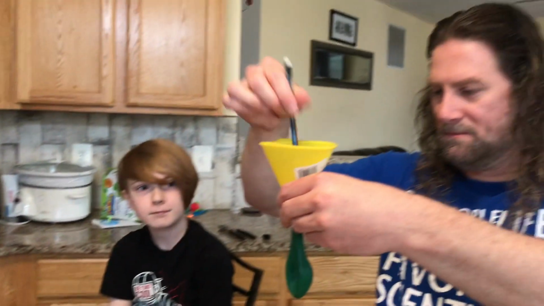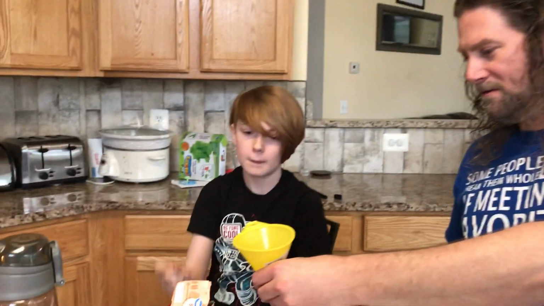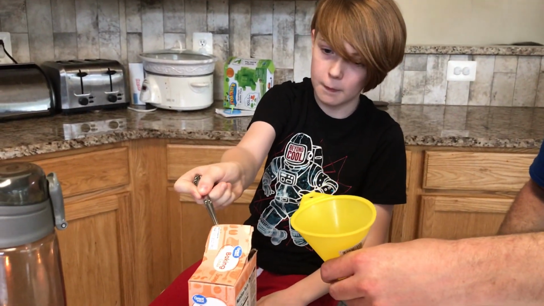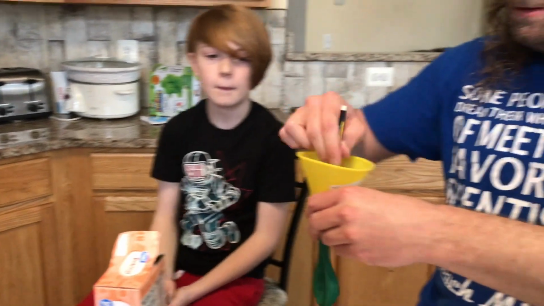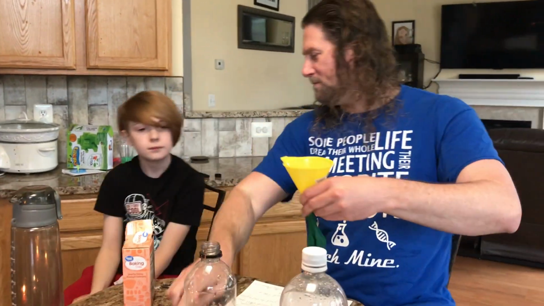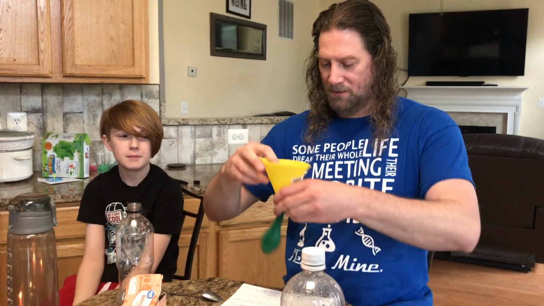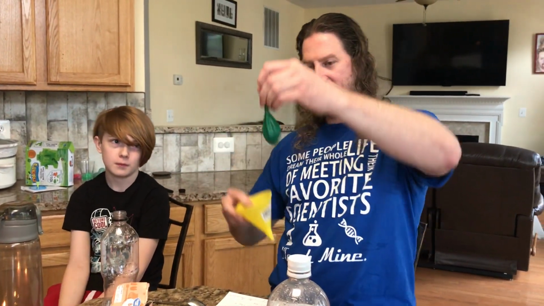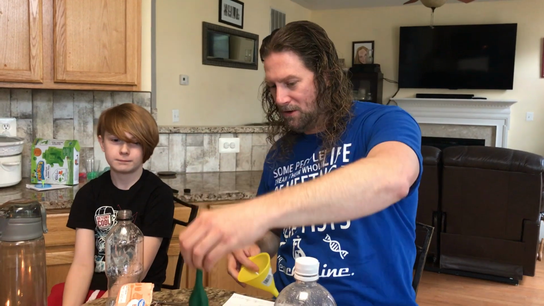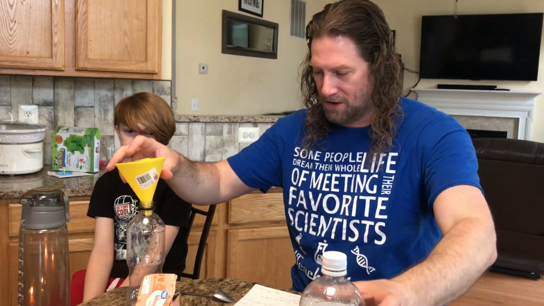Now sometimes it helps to add maybe one more. Now that might be a pretty big reaction, but that's alright. The baking soda is inside the balloon. We made sure the balloon was dry and we didn't blow it up. We're going to put some vinegar in here.